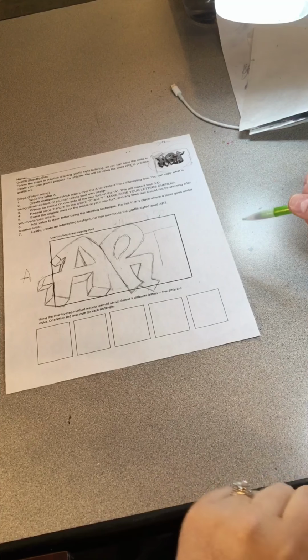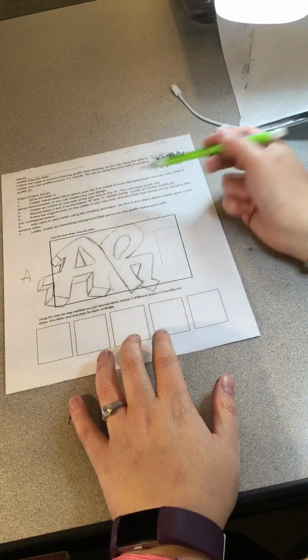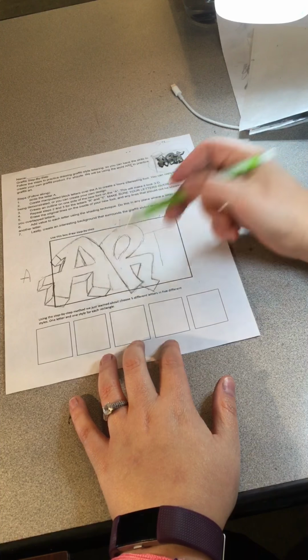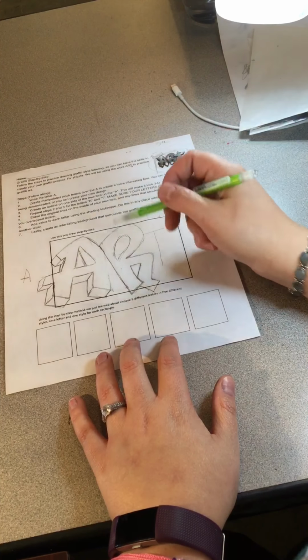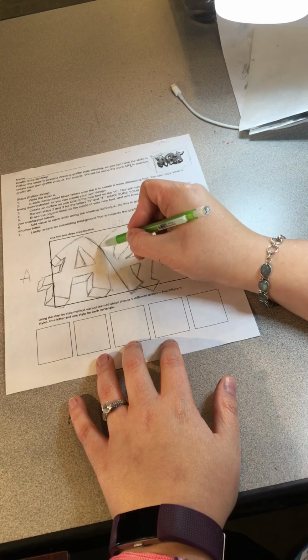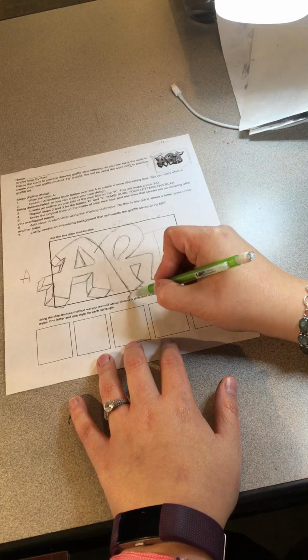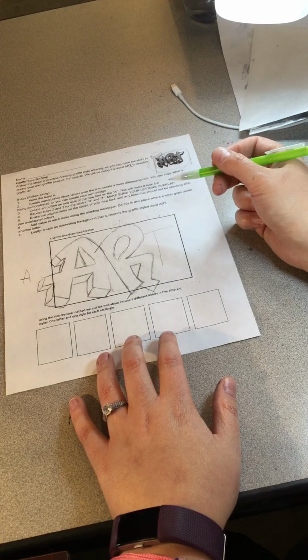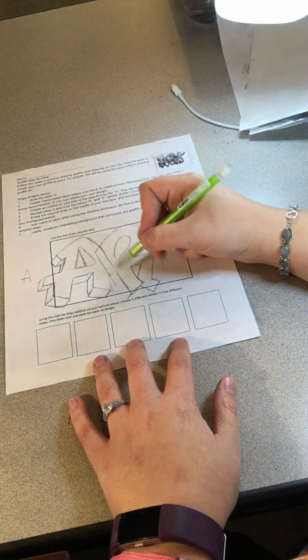All right, now we need to add in 3-dimension, and for the R, it's a little simpler than the A, and I'm going to come back and address this after a little while, okay? So let's just go ahead and start off the left-hand side of the R. So we've got a diagonal here and a diagonal here. And then let's just go ahead and close that up.